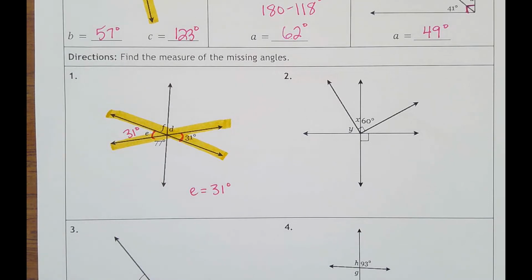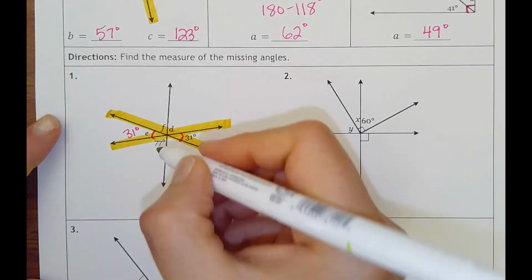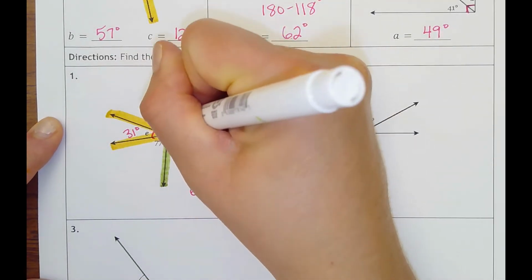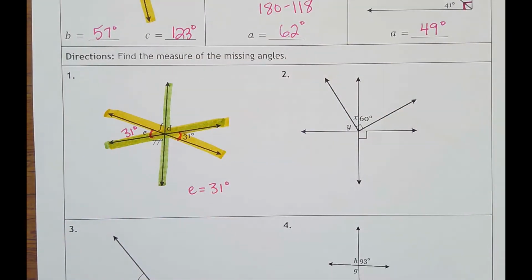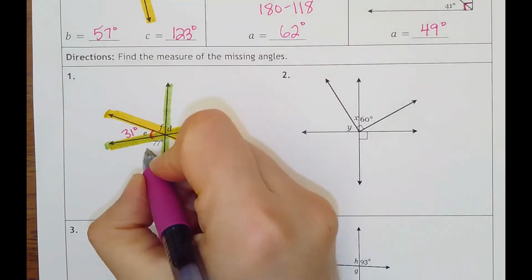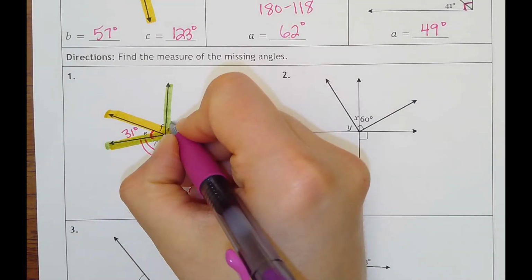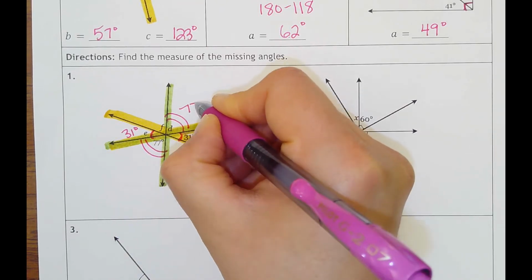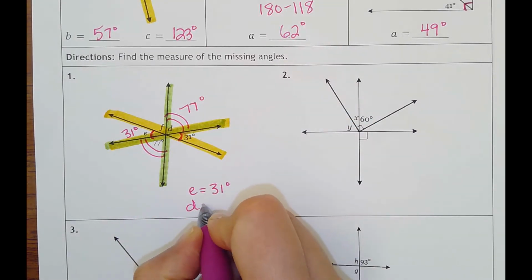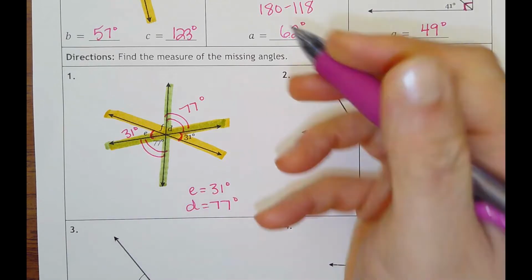All right, from there, I also see where this 77 degrees is at. Let's highlight what lines are formed by the 77 degrees, and I can see this angle and D would be vertical, or across from each other. So this is 77 degrees. And then all I have to do is find F.